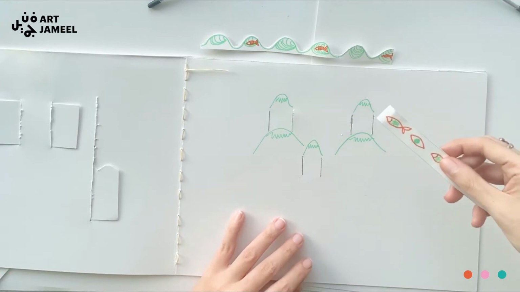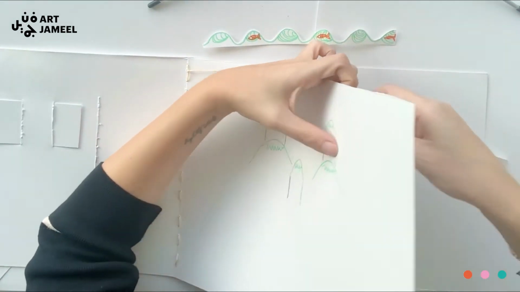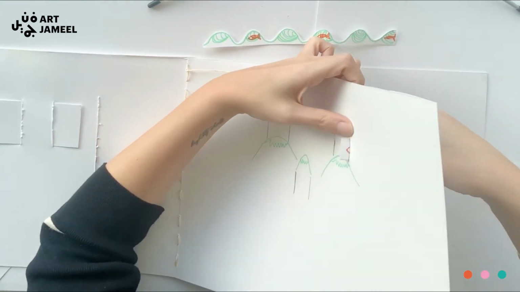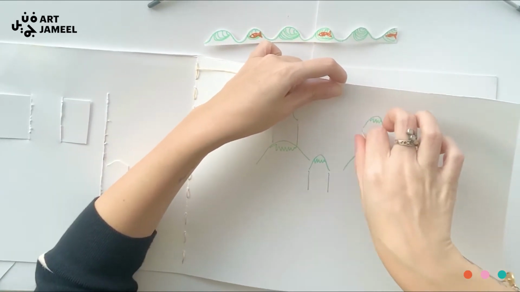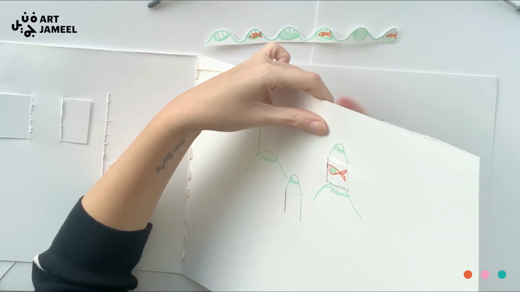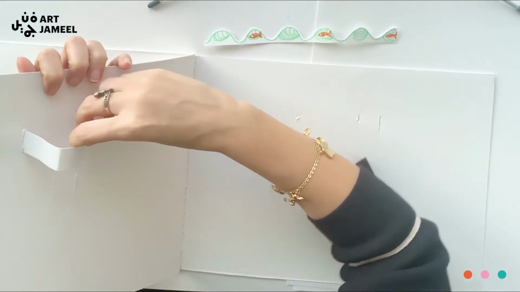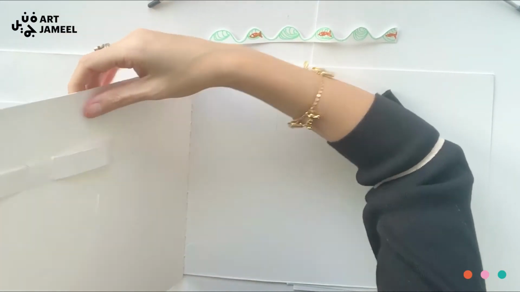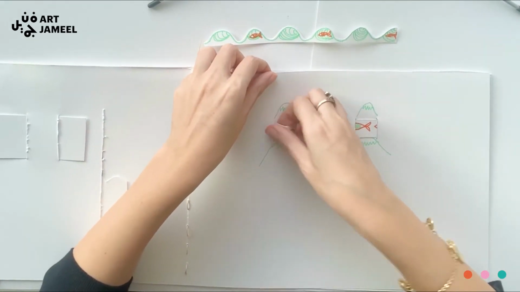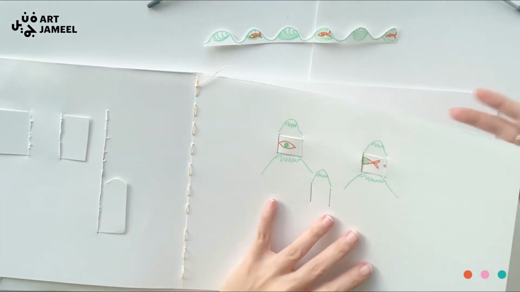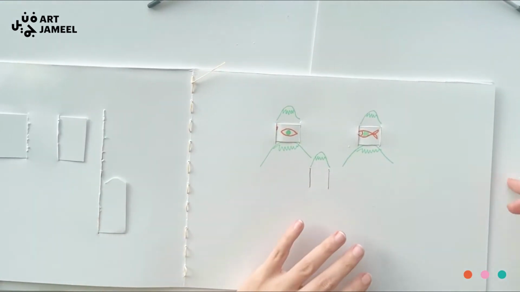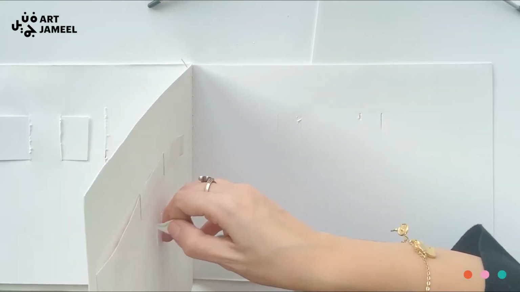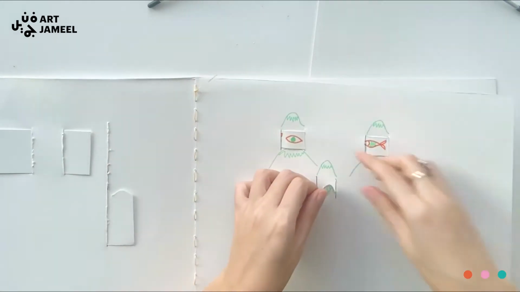This is where we start weaving in. So what I'm going to do is take the strip, put it through one slit and drag it almost all the way. And then I'm going to take it through the next slit. I'll then do the same with the second pair of slits.